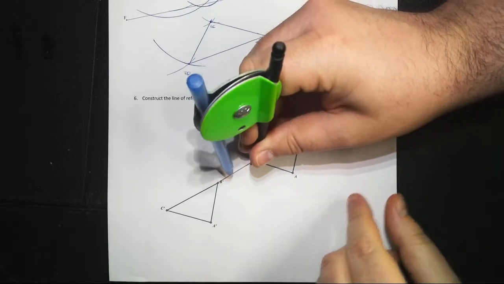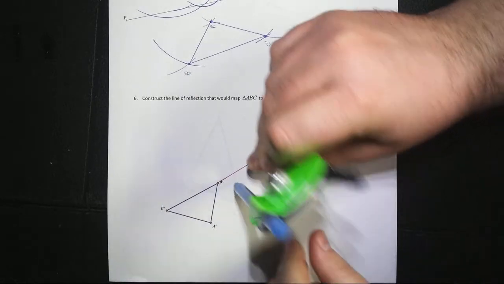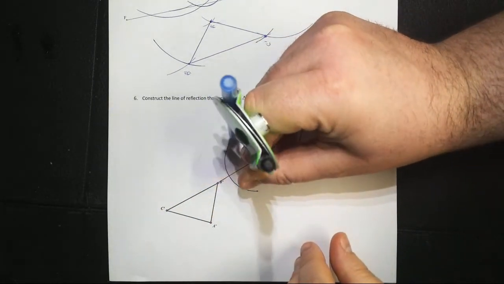So remember, we called it the football, right? Compass, and then the pencil opening here should be more than half. And I'm going to draw a circle, or at least like half a circle.